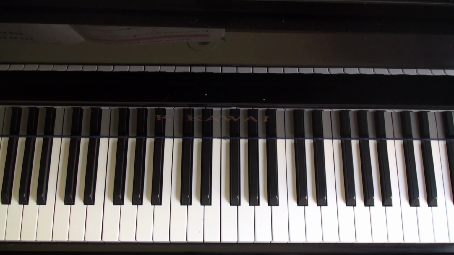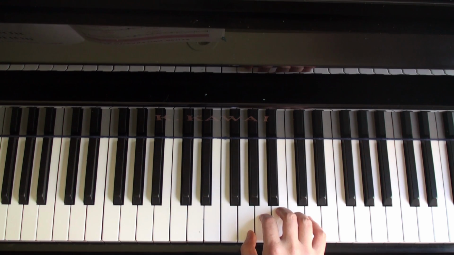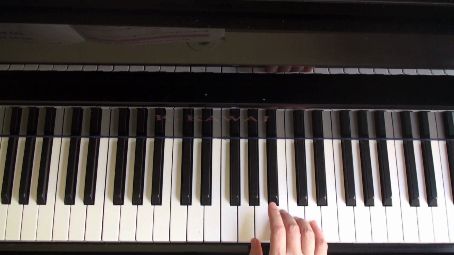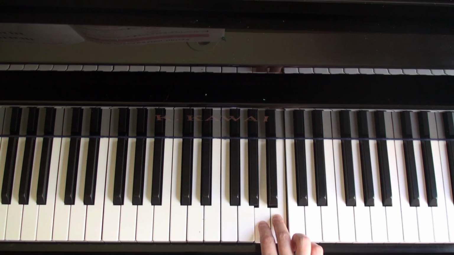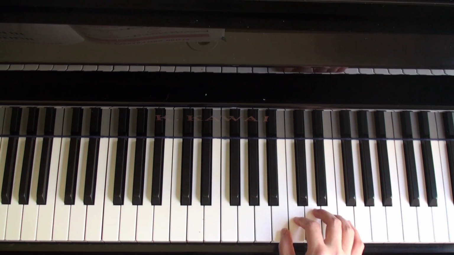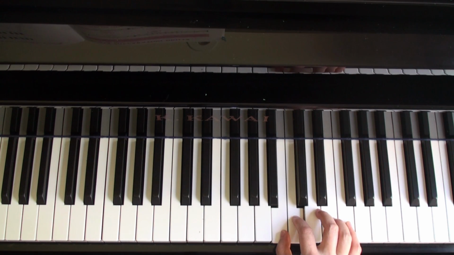So here, if I want to move on to another key, let's try G major. So I'm going to start with G. I want to copy the pattern, so I should start with the whole step. So G to A, that's a whole step. And then I need another whole step, A to B, that's another whole step, right? So the third interval, we need a half step. So let's see, B to C, aha, that is a half step. Very good. So far, so good.